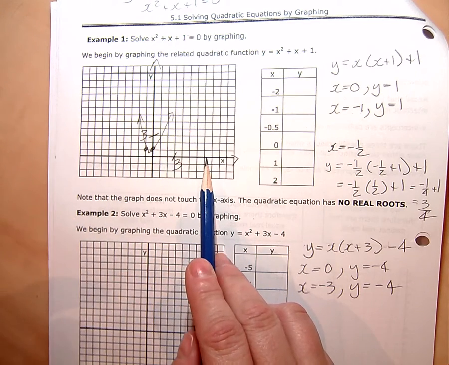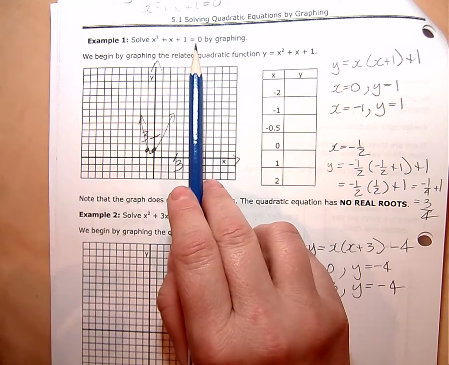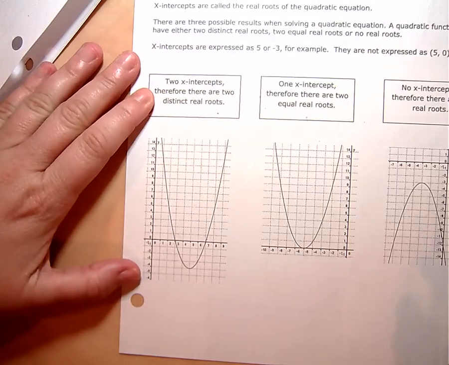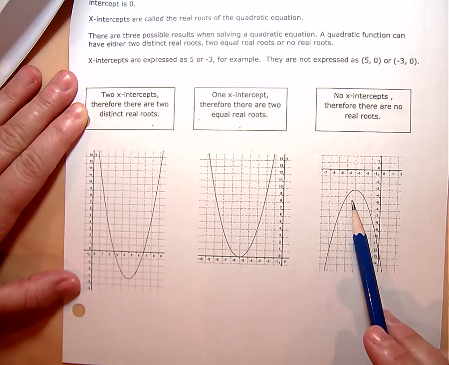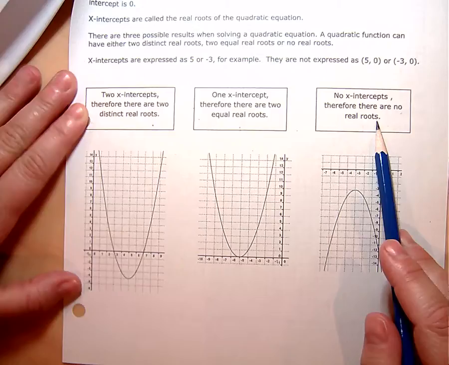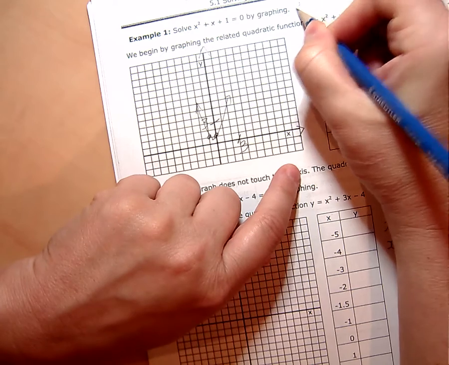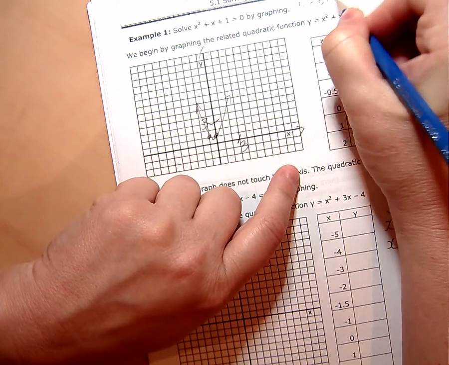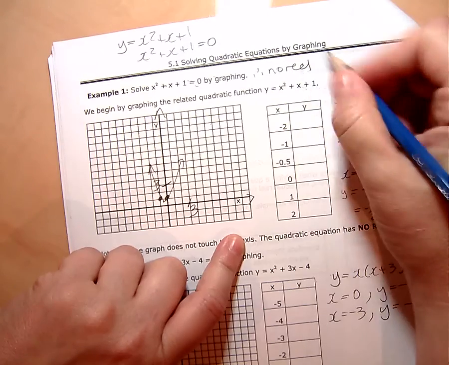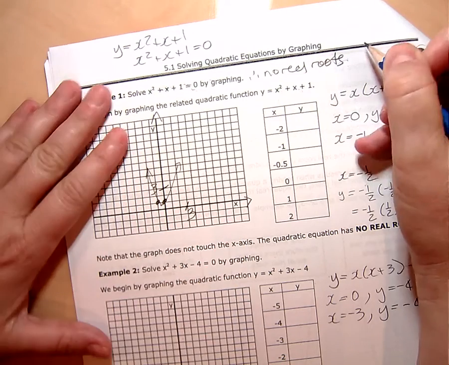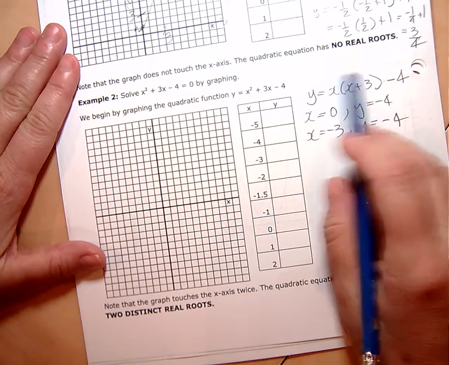Now, when we look at this graph, is it going to touch the x-axis? Absolutely not. So when we want to solve, the answer is, just as we talked about previously, when it doesn't touch the x-axis, we say there are no real roots. So here, solve, therefore, no real roots. All right, there we go.